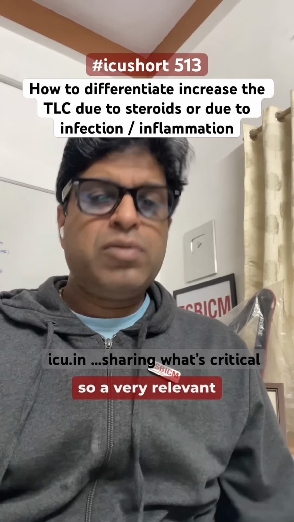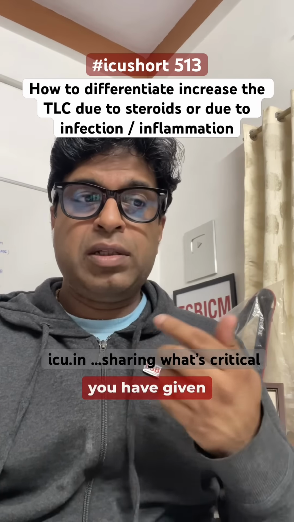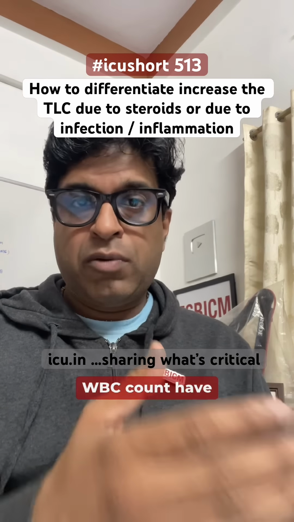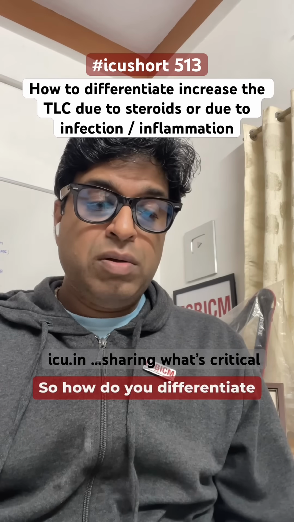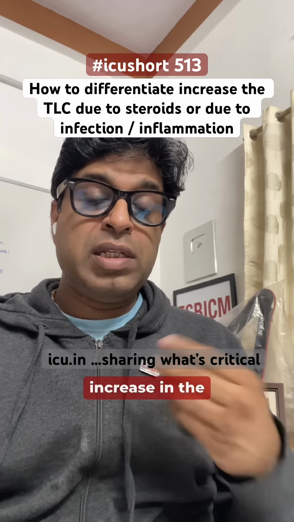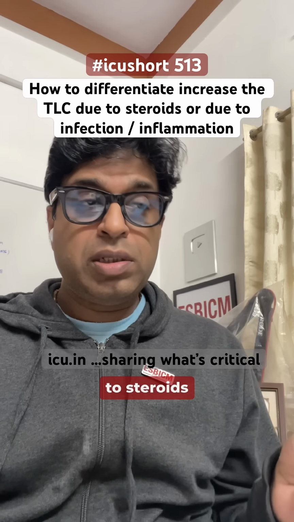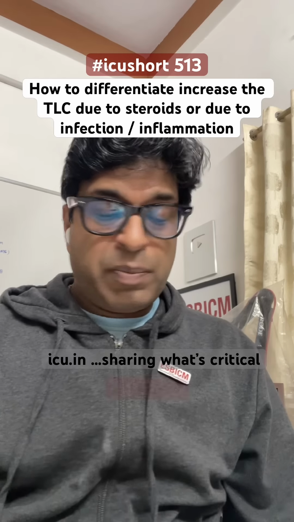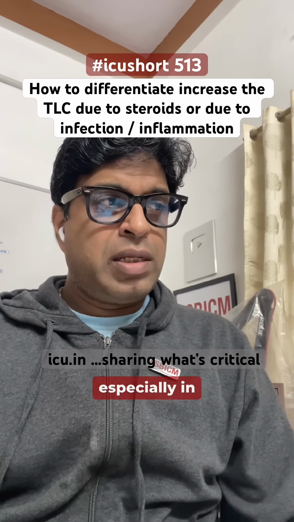Okay, so a very relevant question is asked: suppose you have given steroid to a particular patient and now the total WBC count has increased. How do you differentiate whether this increase in the WBC count is due to steroids or due to infection or inflammation in this patient? Typically this is challenging, especially in the intensive care unit.